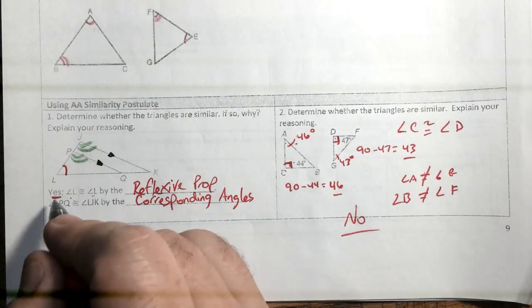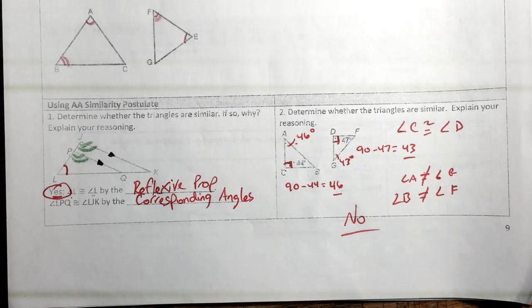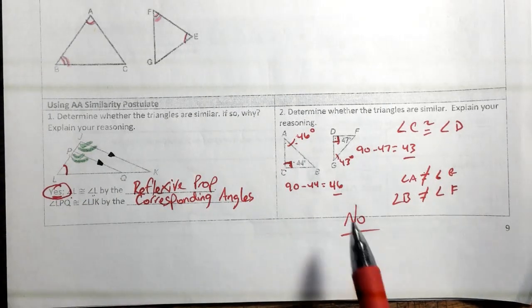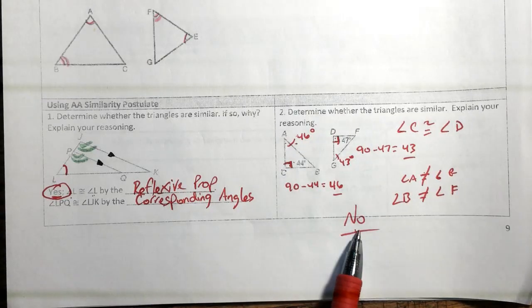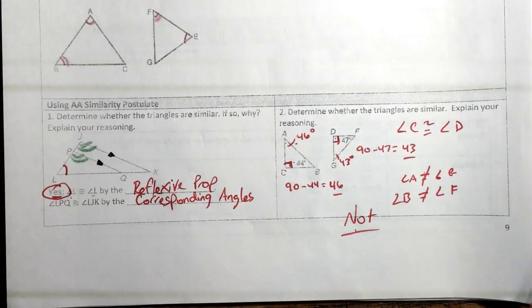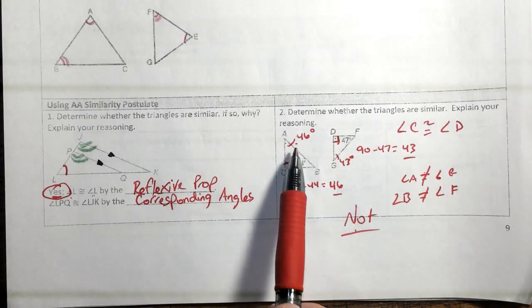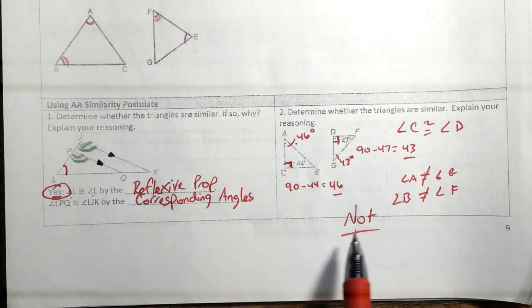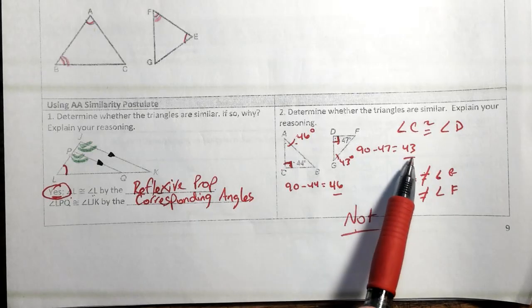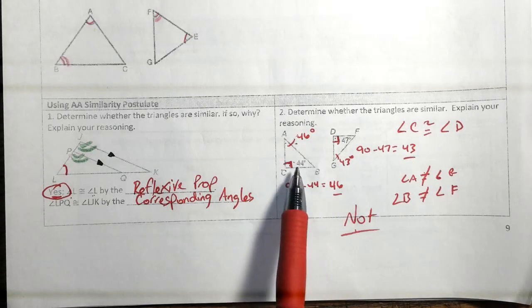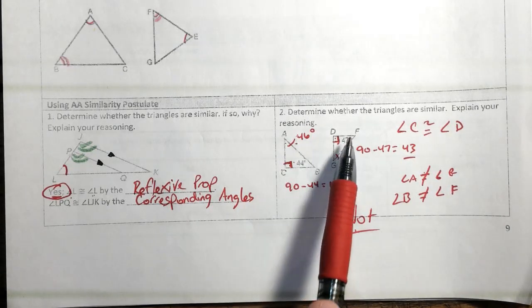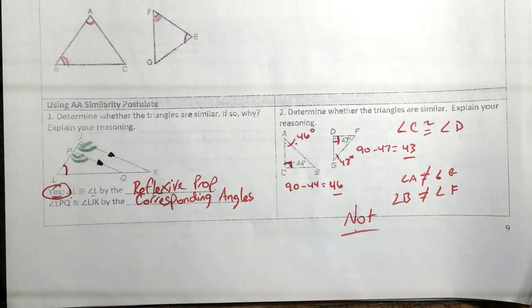Now, over here, they gave us the yes, so I was looking for my yes, but there it is. So yeah, these are not similar. Let me just say not in the reasoning. So we only have one angle. This is 43. 43 is neither one of these, and this one's 47, and that's neither one of these. So none of those angles are congruent, just the 90 degree.